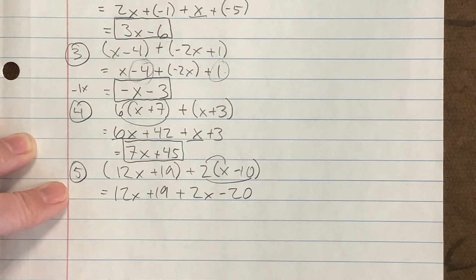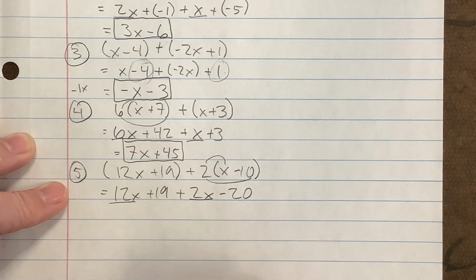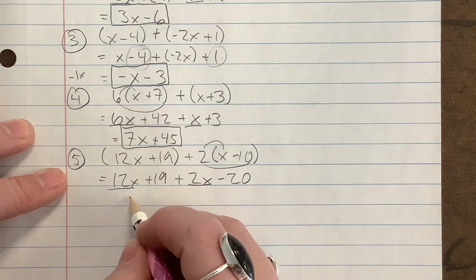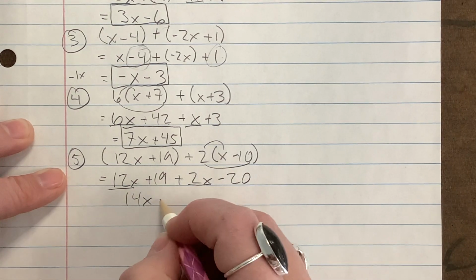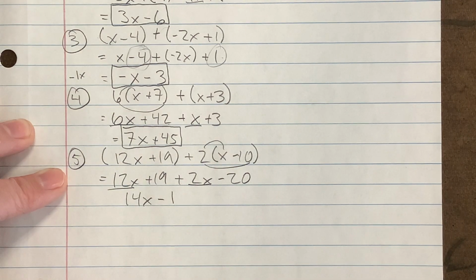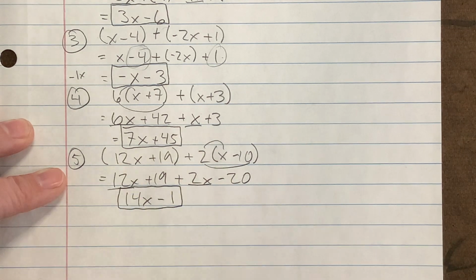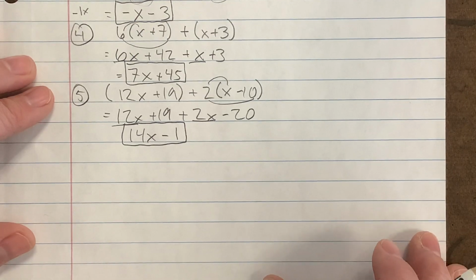Then we can put our variables together. 12 plus 2 is 14x. 19 minus 20 ends us at -1. There we go. Next question.